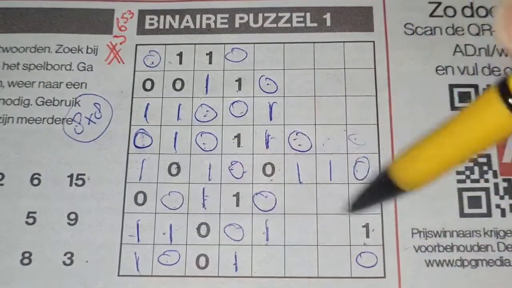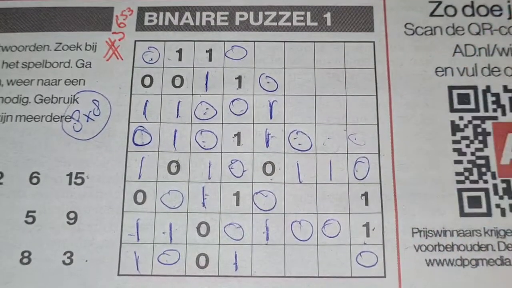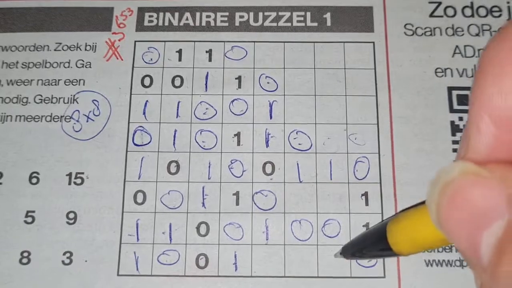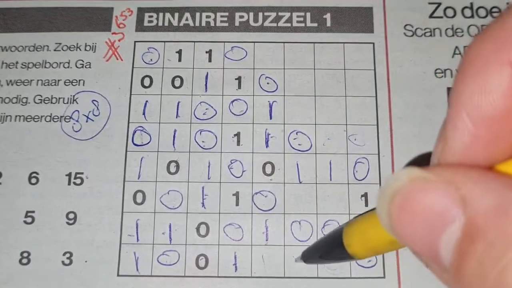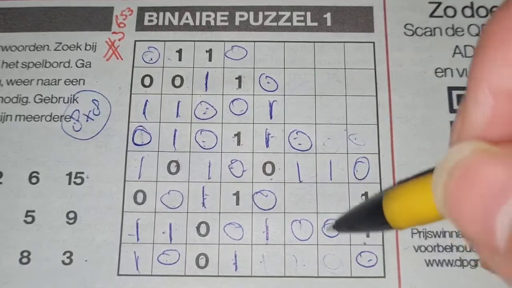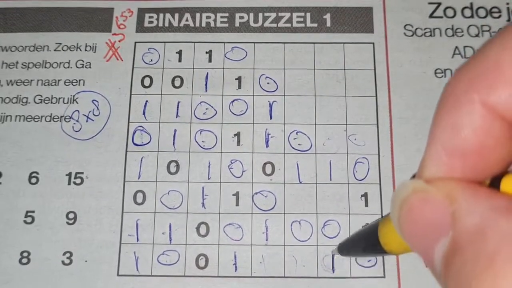4 ones we have here, so the rest are O's. Alright. 1, 2, 3. 3 O's. If I place number 4 here, then we have 3 ones in a row in this row. Not allowed by one of the rules. So this cannot be an O. This should be a 1.